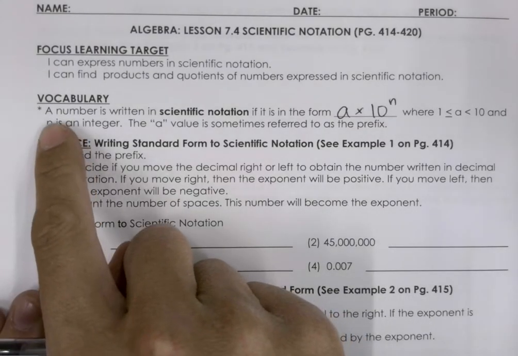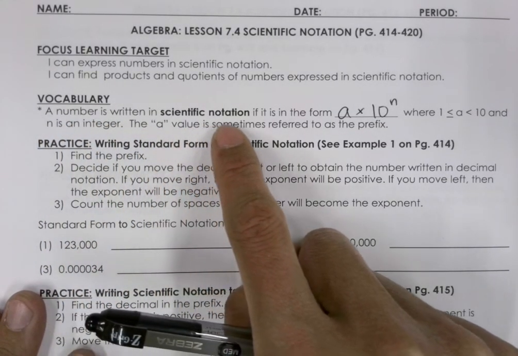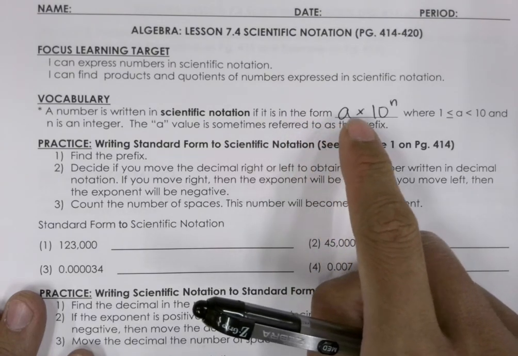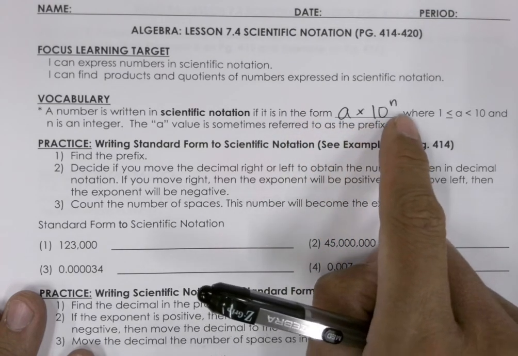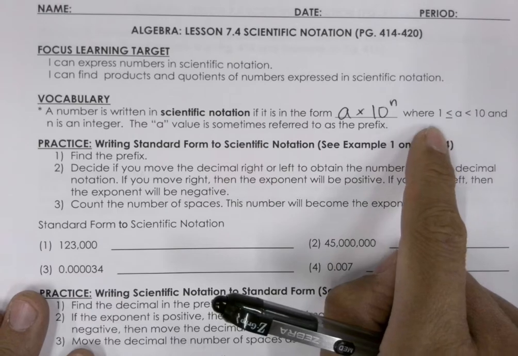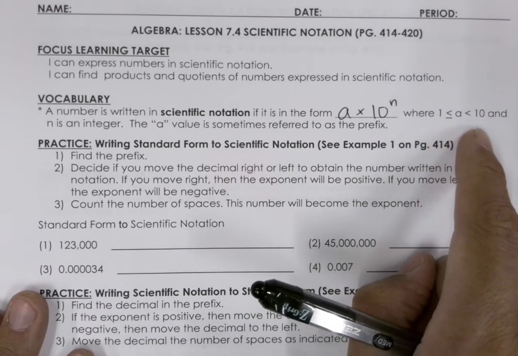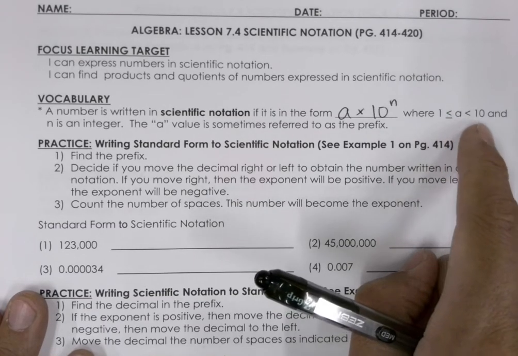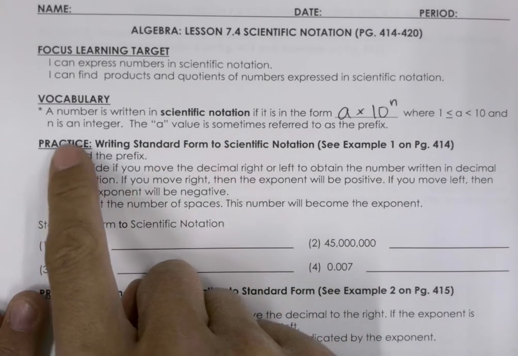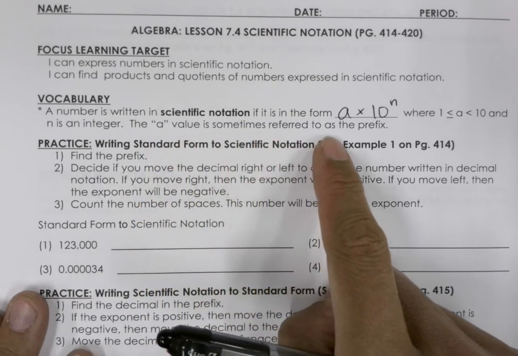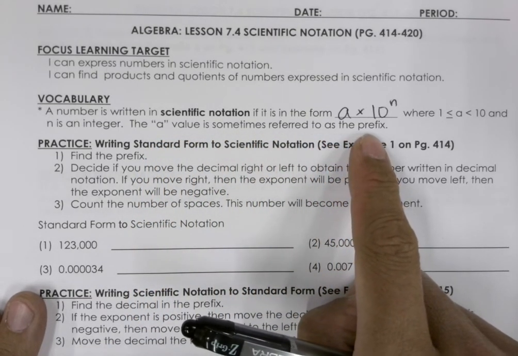First vocabulary word: a number is written in scientific notation if it is in the form a times 10 to the power of n, where 1 is less than or equal to a, and a is less than 10, and n is an integer. The a value is sometimes referred to as the prefix.